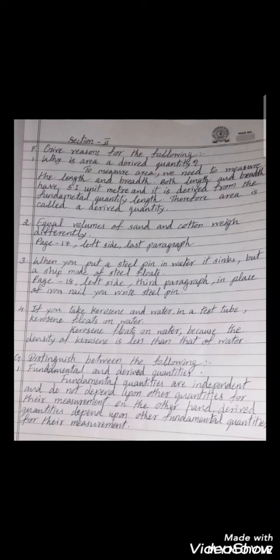Then question number 2, equal volumes of sand and cotton weigh differently. So this answer you can write direct from the textbook. It is from the page 17, the left side, last paragraph.